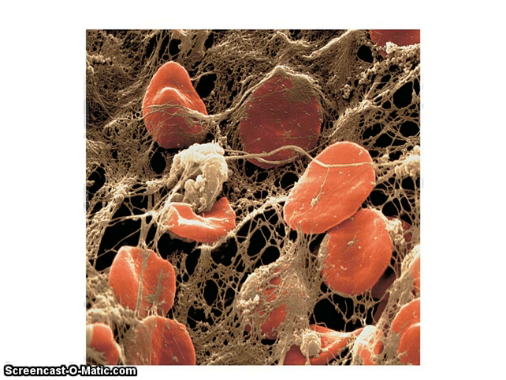And this is just a fun picture. This is what it looks like. This is fibrin clotting up an area of red blood cells.